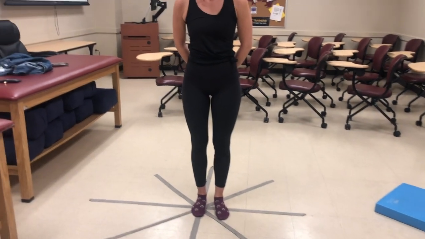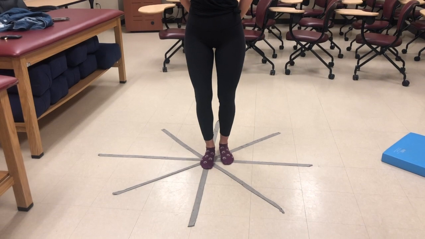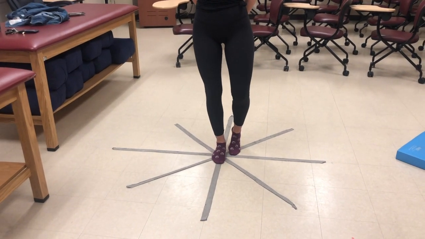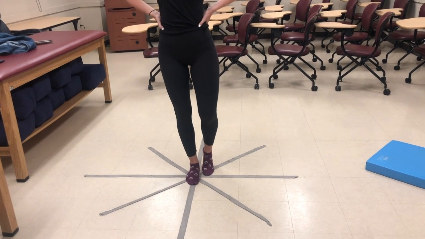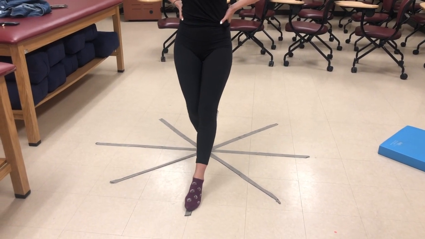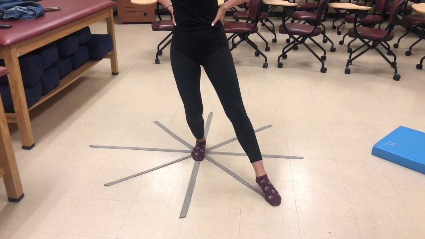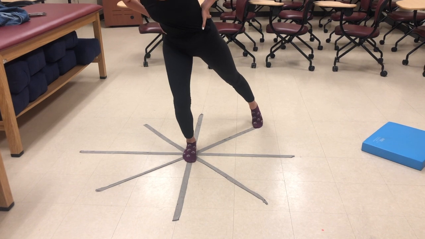And so what you want them to do is kind of do a single leg squat and then reach as far forward on each one of these lines as they can. And then they're just going to start going around the clock and making sure they're using the same leg. So go ahead. You're going to start with the first one, the front, the second one. And she's just trying to reach as far forward or backwards as she can.